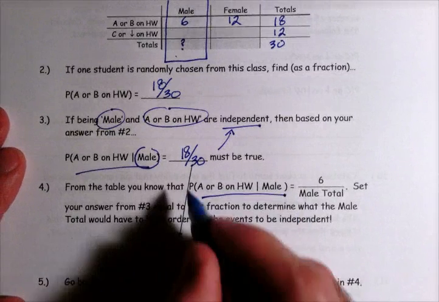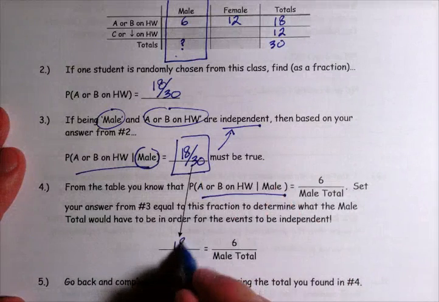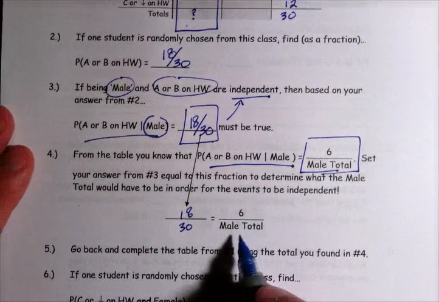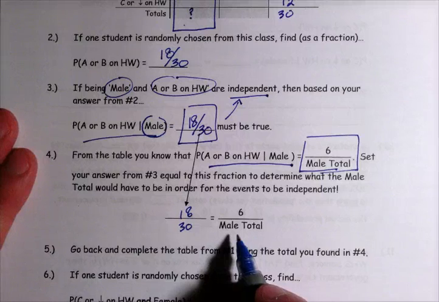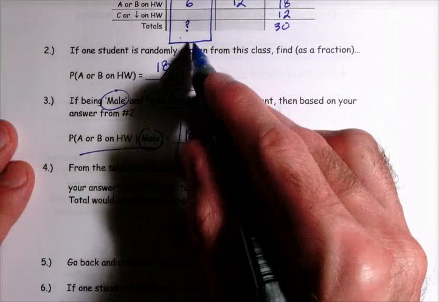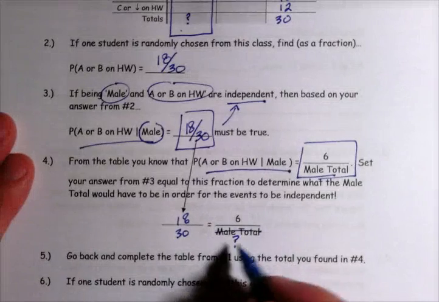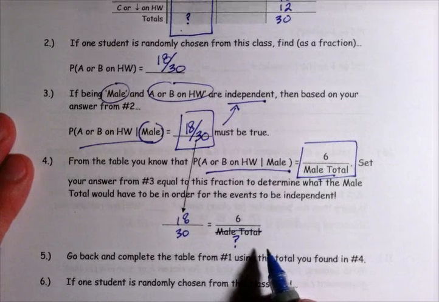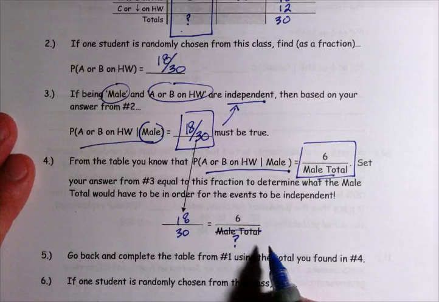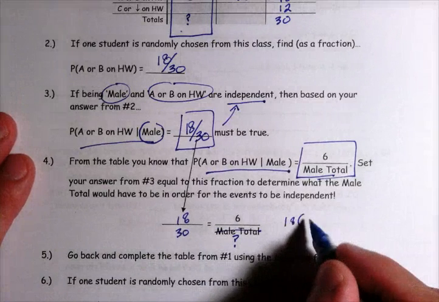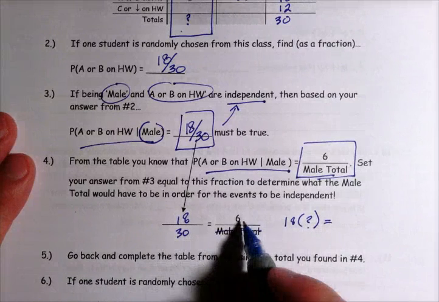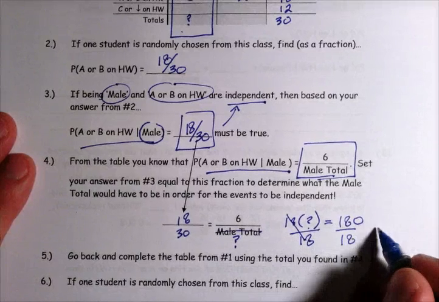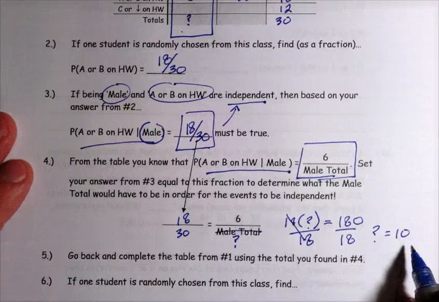So what that means is this 18 over 30 has to be exactly the same as this 6 over the total number of males. Just to keep the cross-multiplying a little simpler, I replaced the total of the male column with a question mark, so I'm just going to do that same thing here. If I solve this, I'll know what the male total needs to be in order for the 2 events to be independent. So 18 times the question mark equals 30 times 6, that's 180. If I divide by 18, that male total that I'm missing has to be 10.